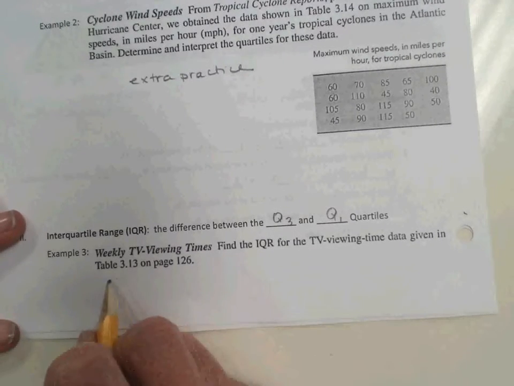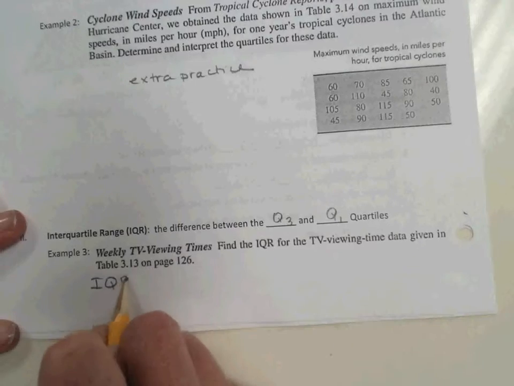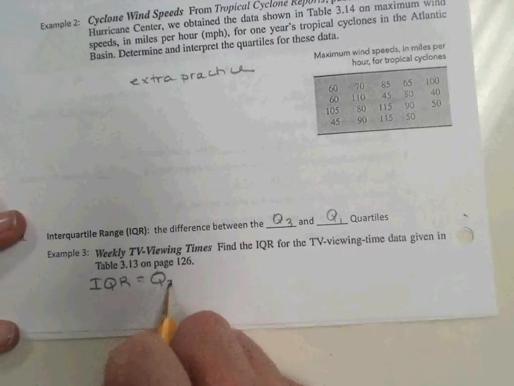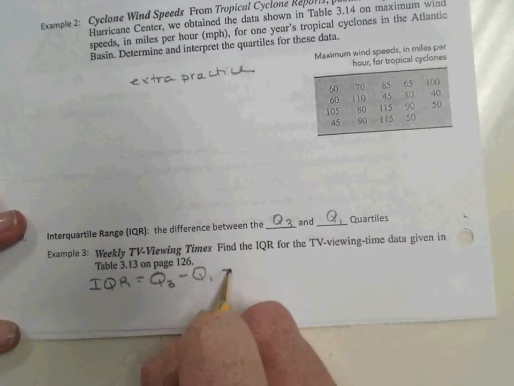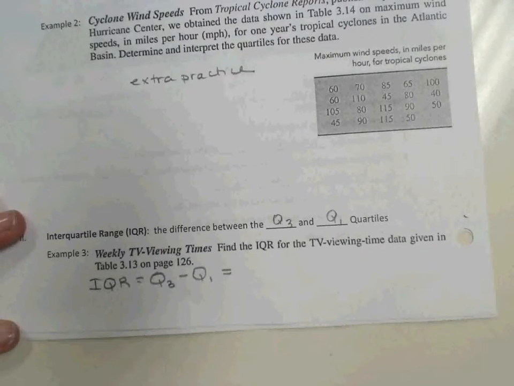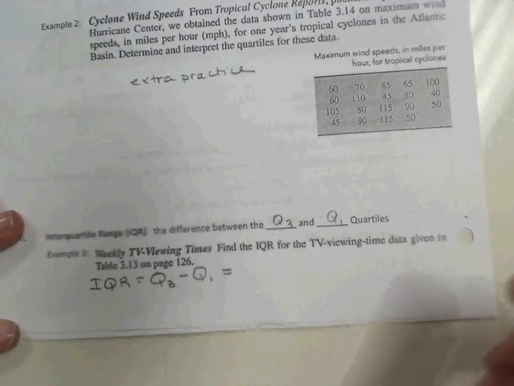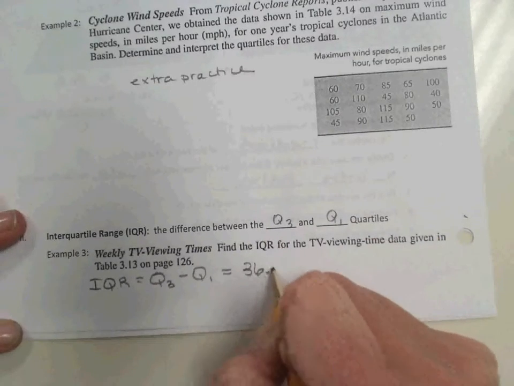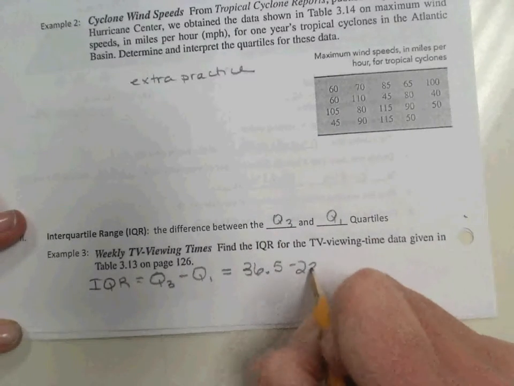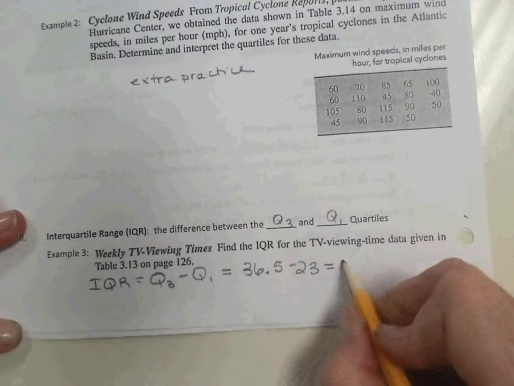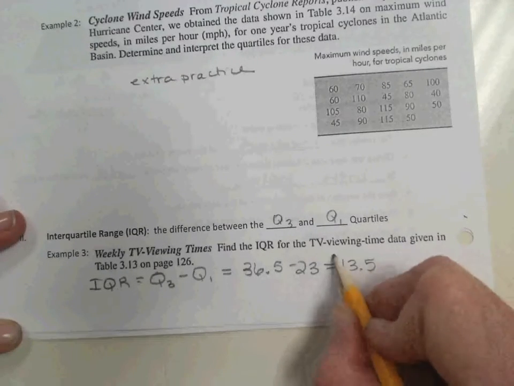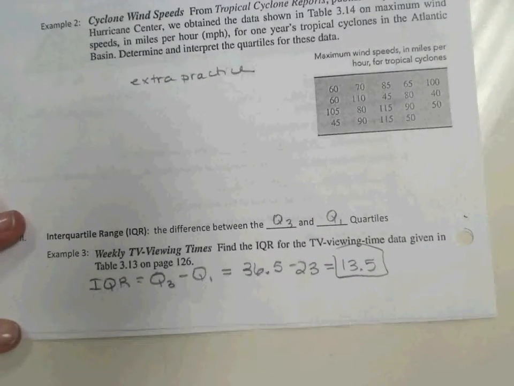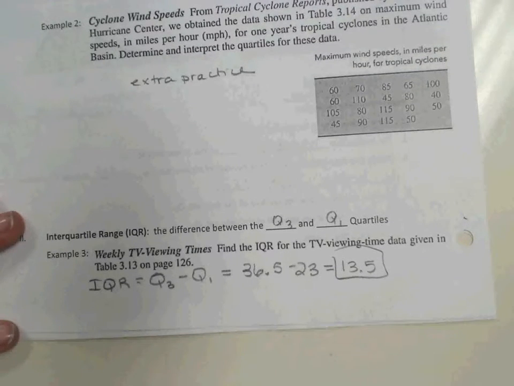So for our data set, Q3 minus Q1, 36.5 minus 23. We have 13.5. The IQR, the interquartile range, is 13.5.